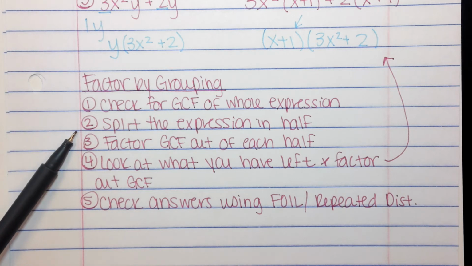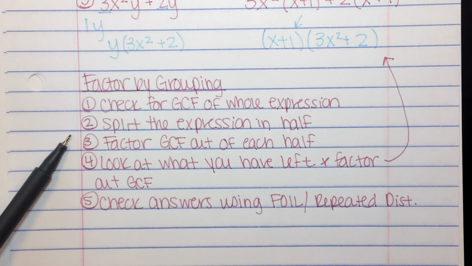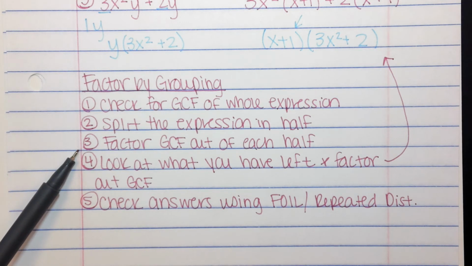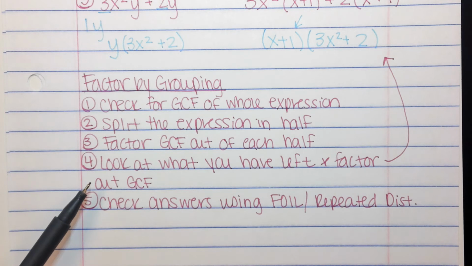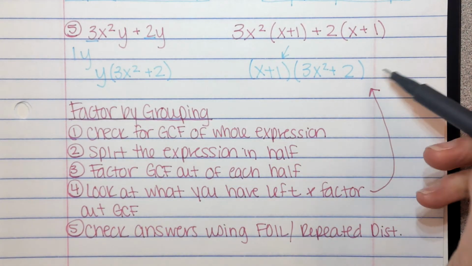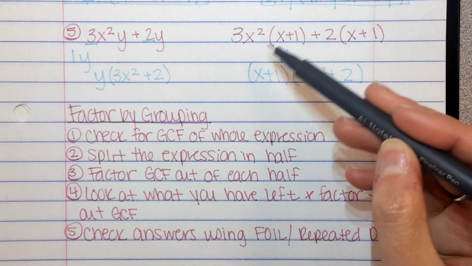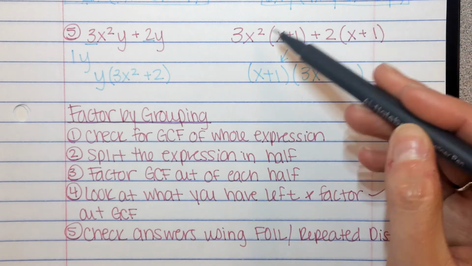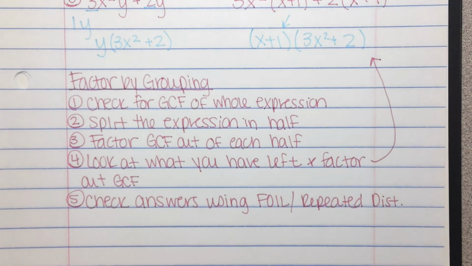Then you're going to split the expression in half. Okay, you'll have 4 terms. You're going to split it in 2 and 2. You're going to factor the GCF out of each half. Then step number 4, you're going to look at what you're left with and factor out the remaining GCF. And so I drew a little arrow. Step number 4 is going to look like what we did here. Okay, so it would be beneficial to make sure you have that written down. Then last, you can check your answers using the FOIL method or repeated distribution, whatever you want to call it, or the double distributive property, whatever works for you. Okay, and we'll work out some examples so you can see what I mean.